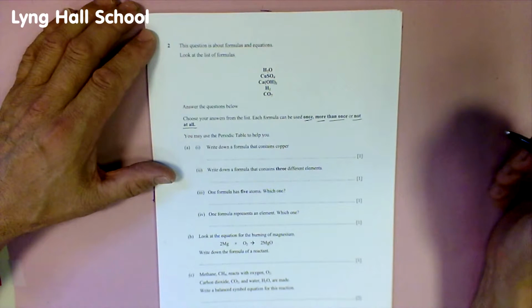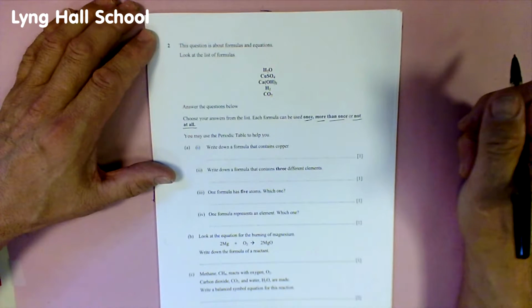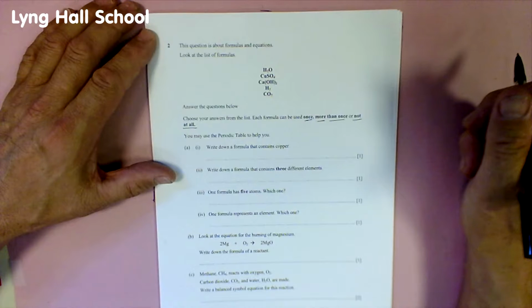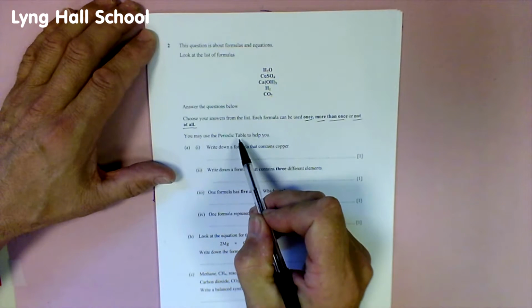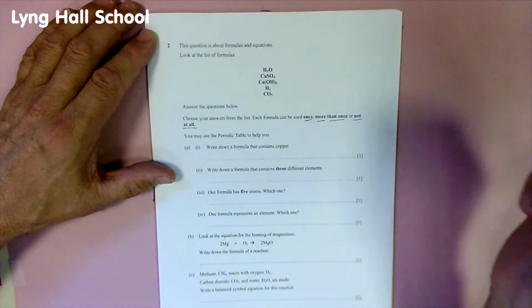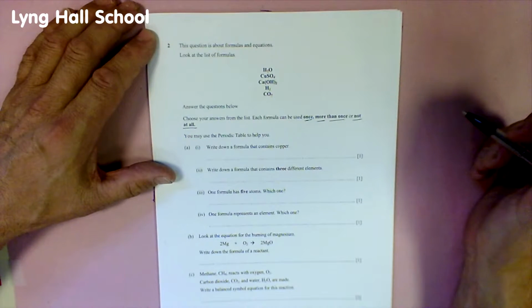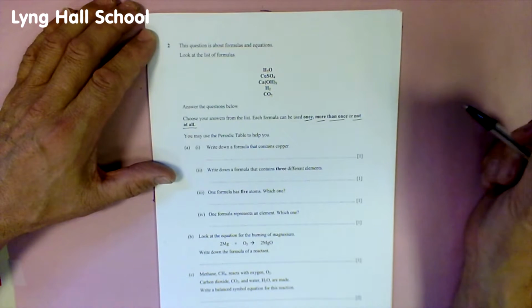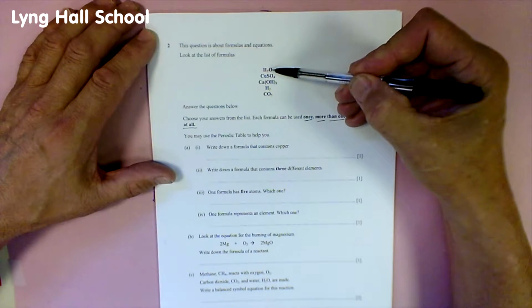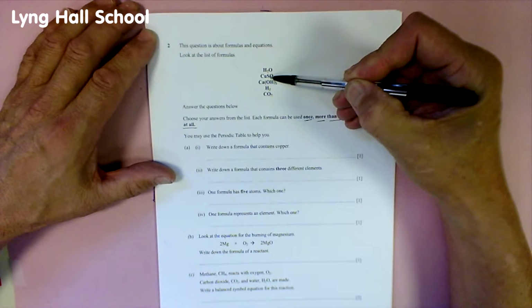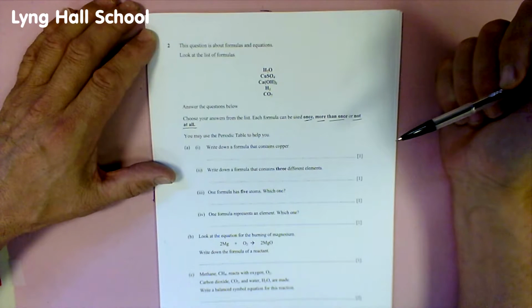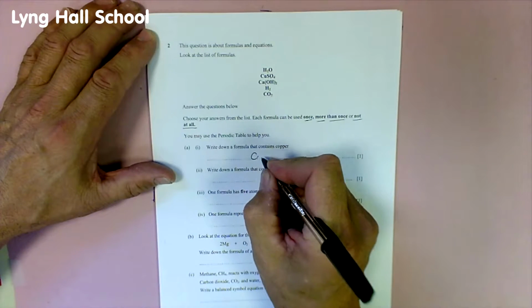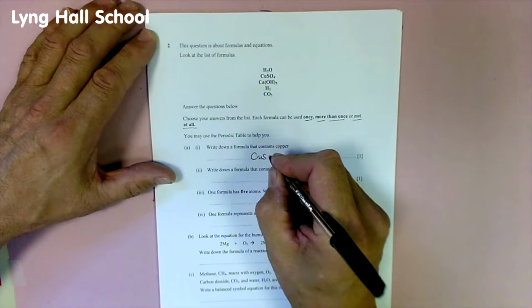Now a lot of students basically will just use it once and then get confused why they can't actually find the answer. The first question, you may use the periodic table to help you. You normally find that at the back of the answer paper. Write down a formula that contains copper. So the copper sulfate is a formula that contains copper. So CuSO4.